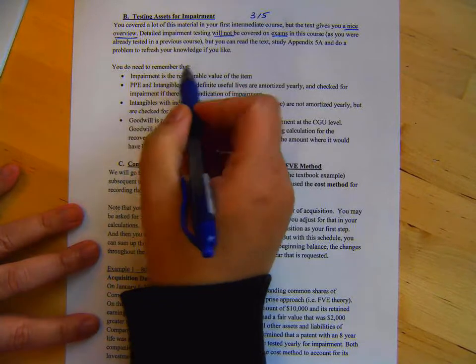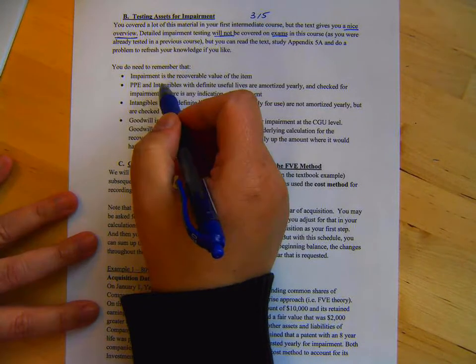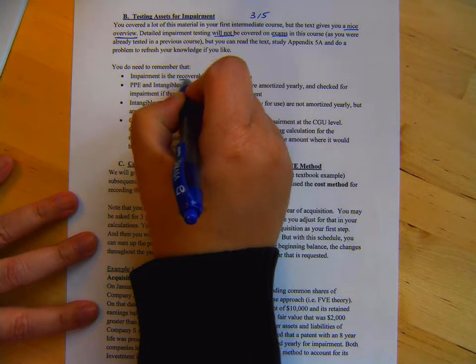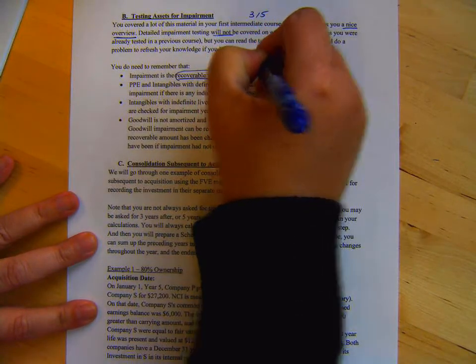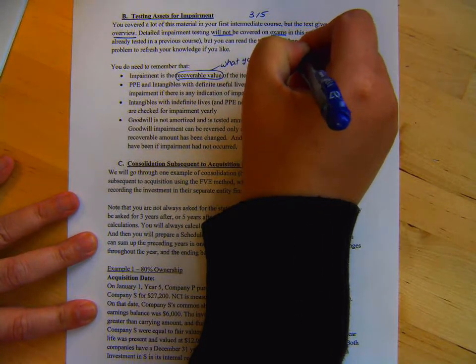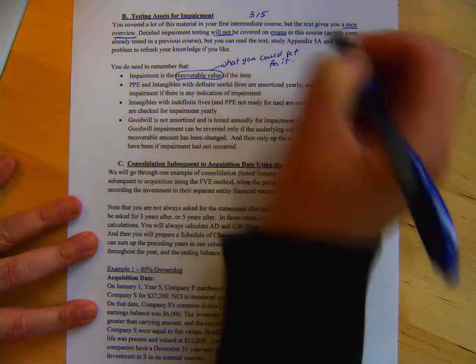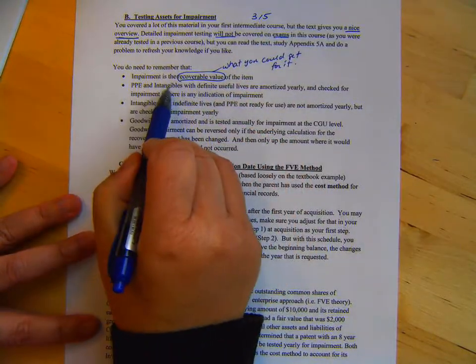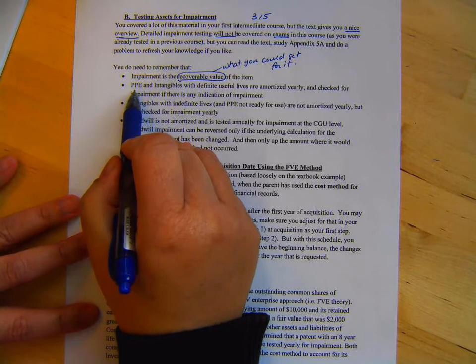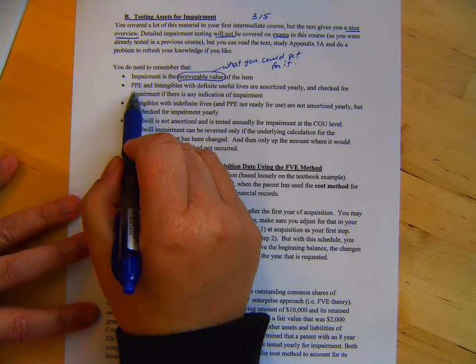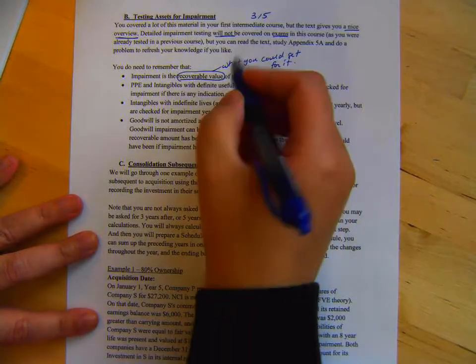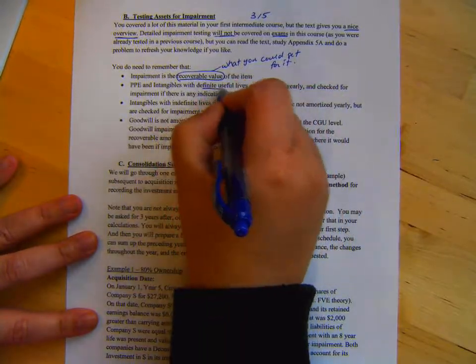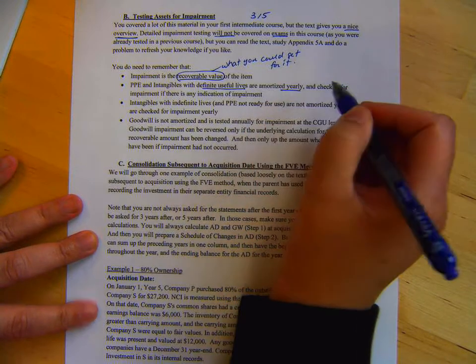Now, you do need to remember that impairment is the recoverable value of the item, what you could get for it. PPE, and that's not personal protective equipment, that's property, plant, and equipment, and intangibles with definite useful lives are amortized yearly and checked for impairment.